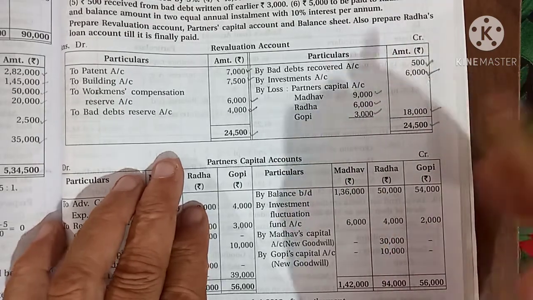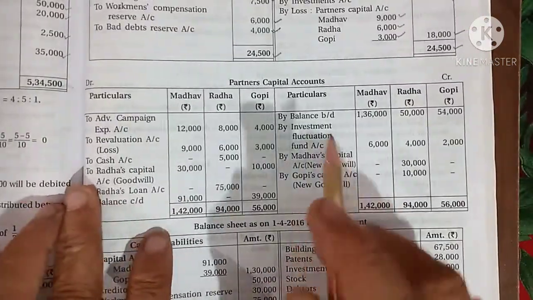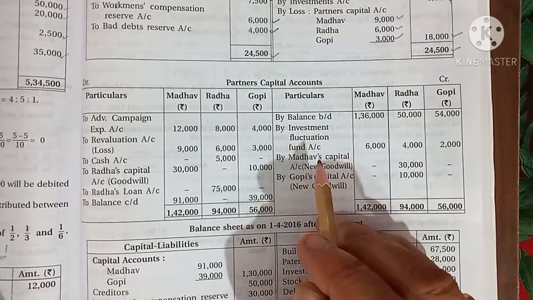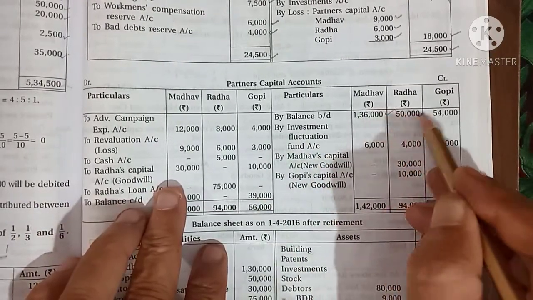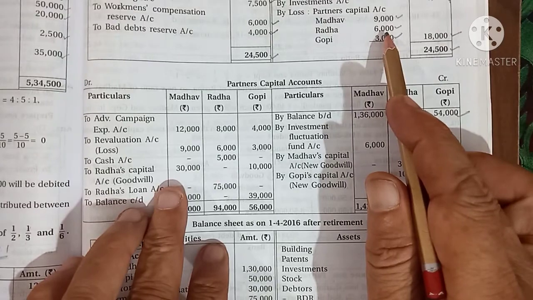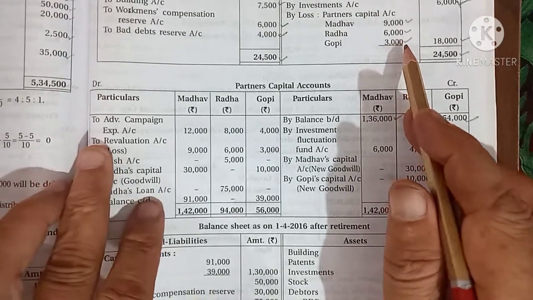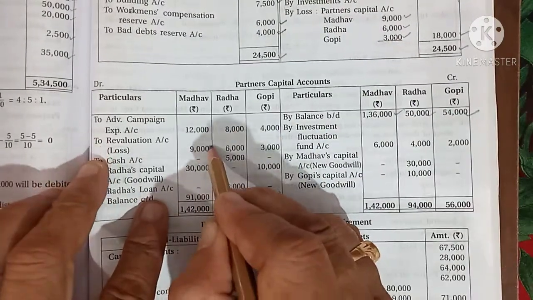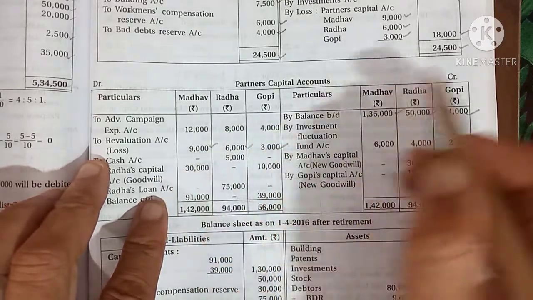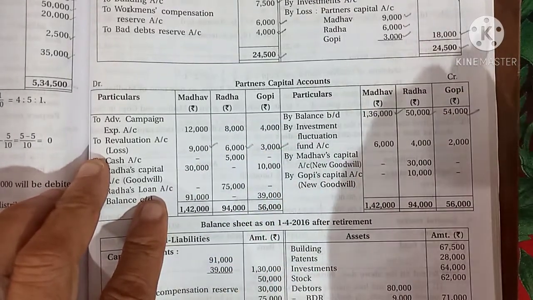That you understand. Now partners' capital account. First we will write the balance 36, 50, 54. Then we will write this one. This is a loss, 9, 6, 3. First these two you write, otherwise you will forget it.